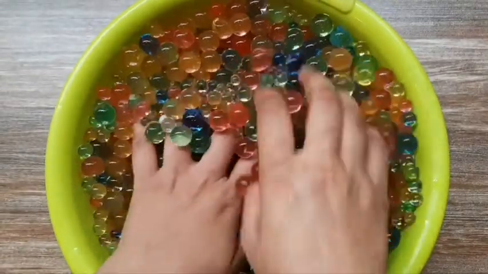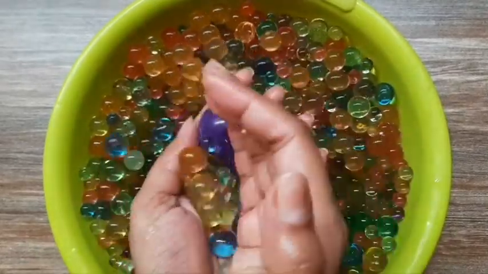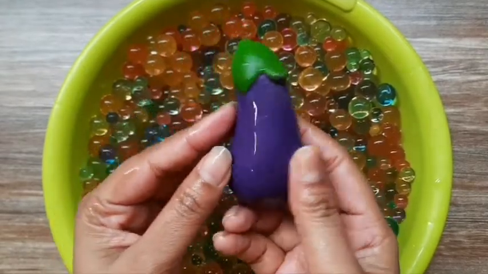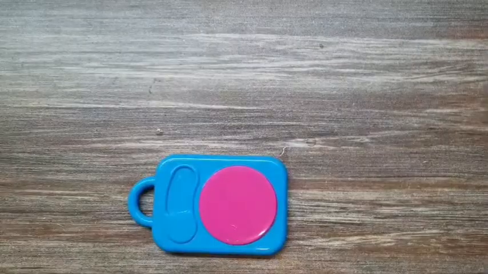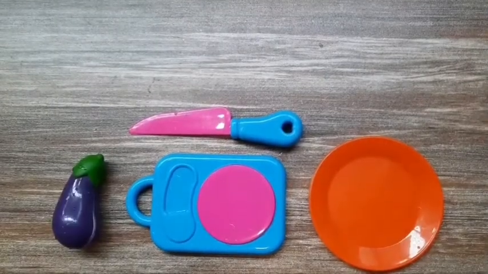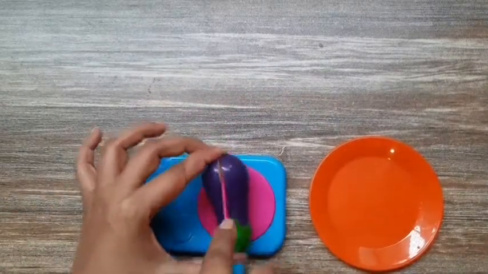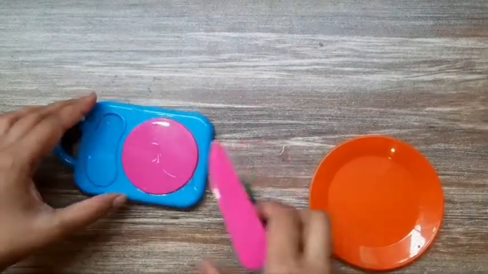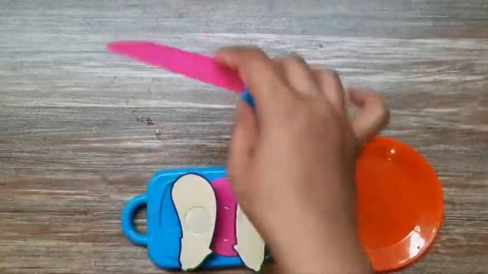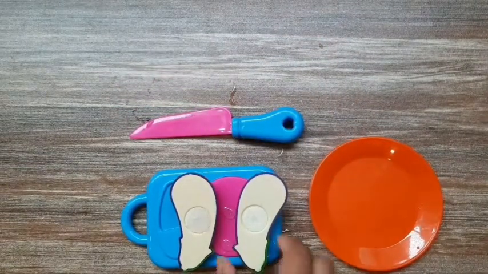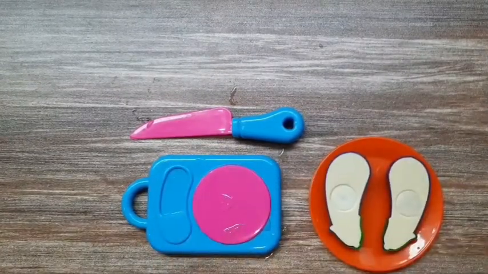Let's find the vegetable. Look, what I got. This is a brinjal. Brinjal.